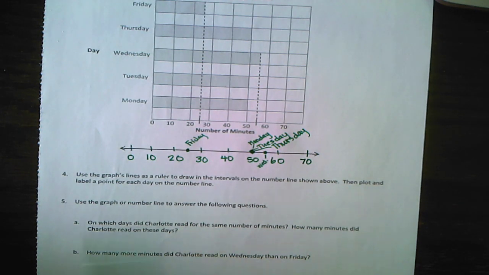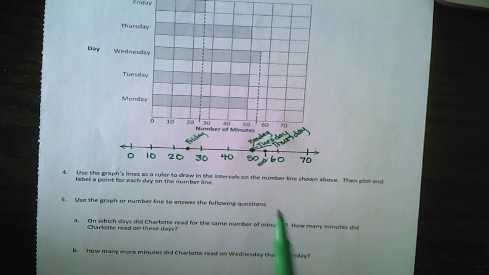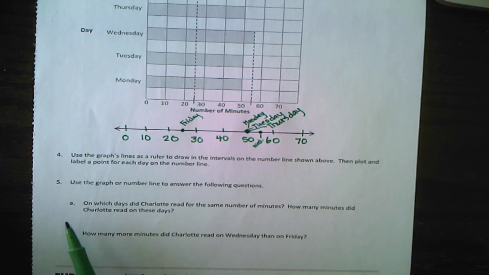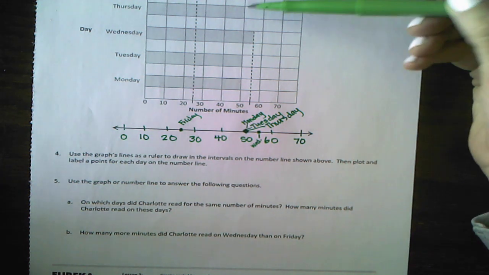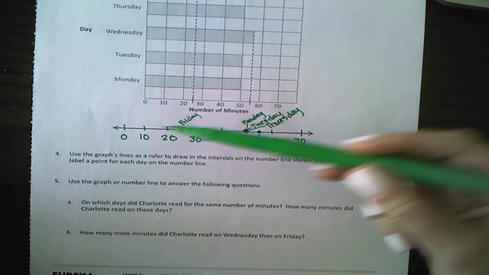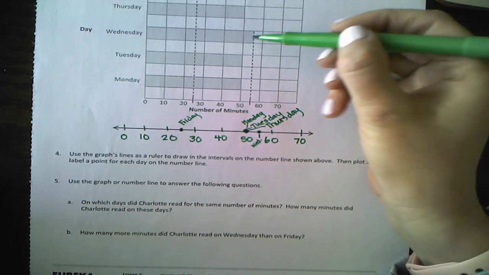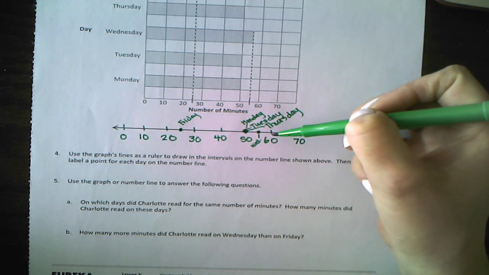So we did that business. Let's read number 5 together. Use the graph or number line to answer the following questions. Okay. A says, read with me. On which days did Charlotte read for the same number of minutes? How many minutes did Charlotte read on these days? Wow, that's an easy thing to see. You can see on the graph, 1, 2, 3 days are exactly the same. And you can also see it on our number line.